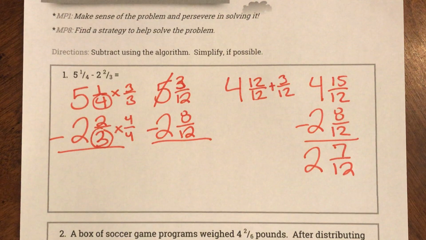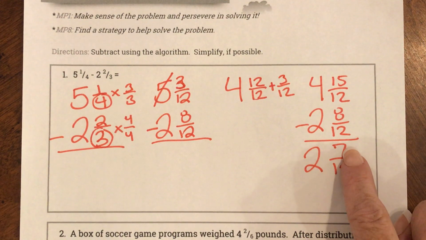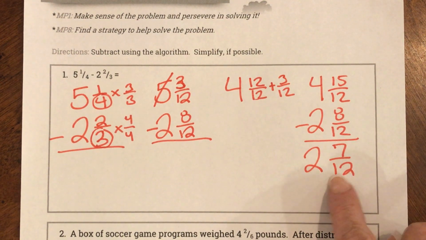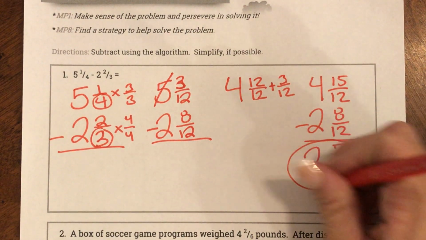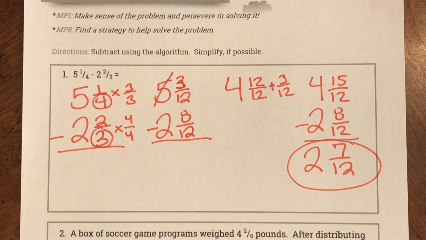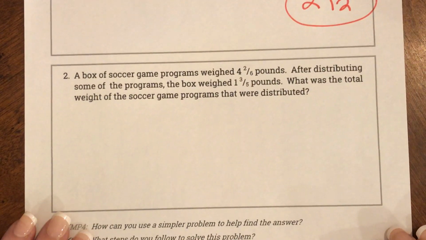This is where it's nice to know your prime numbers. I know 7 is prime, so the only factors of 7 are 1 and 7, and 7 is not a factor of 12, which tells me that one is already in simplest form. Okay, let's try another one.